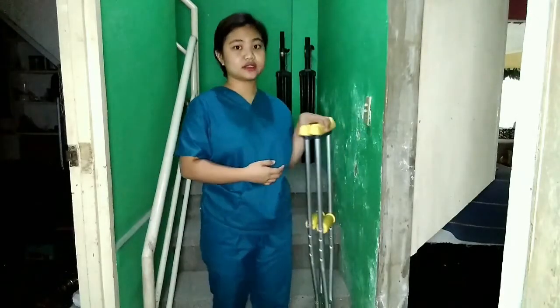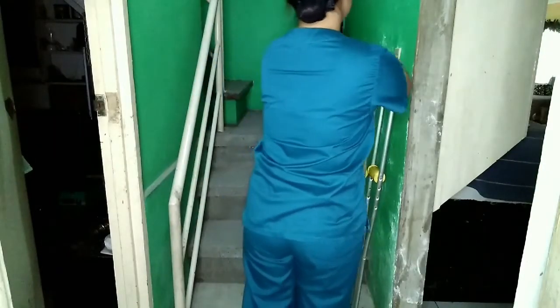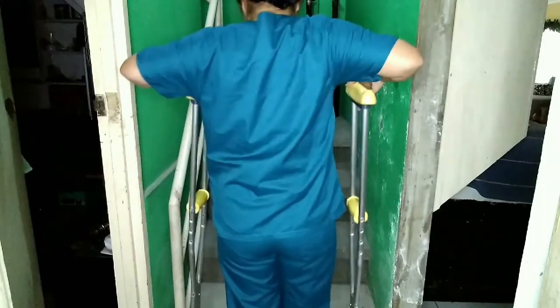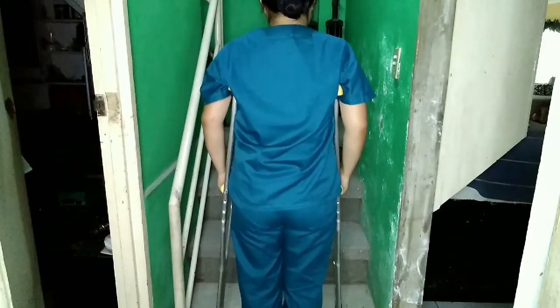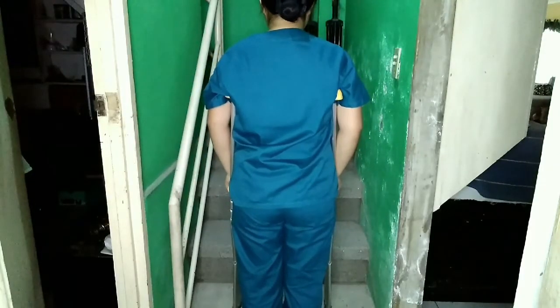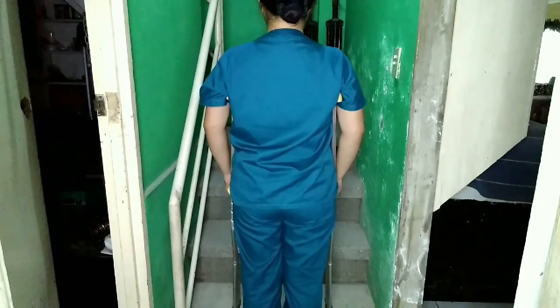Help the patient to climb using these crutches. Begin in tripod position. Transfer the patient's body weight to the crutches and position the patient with the handrail on the side of the strong leg. Support weight evenly between crutch and handrail. Place some weight on the crutches and step up with the strong leg. Allow the patient to regain balance.